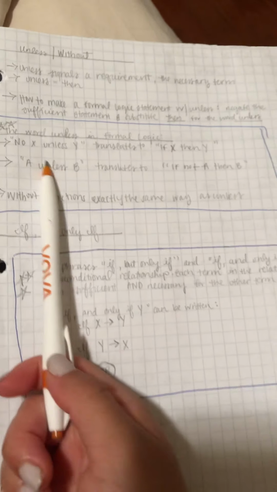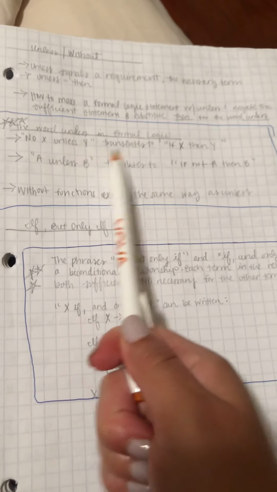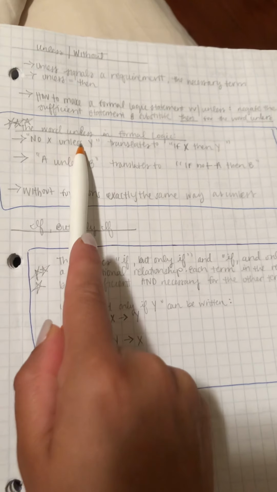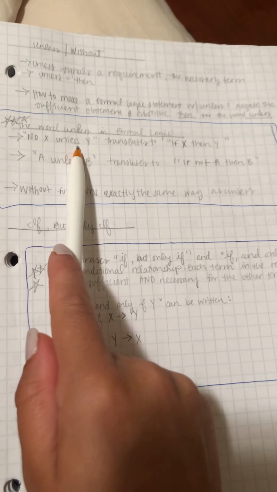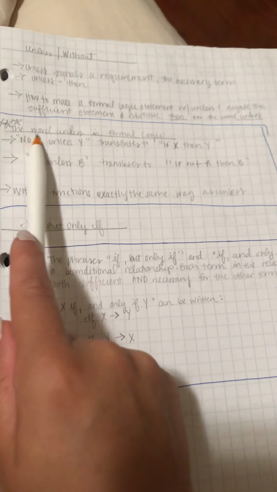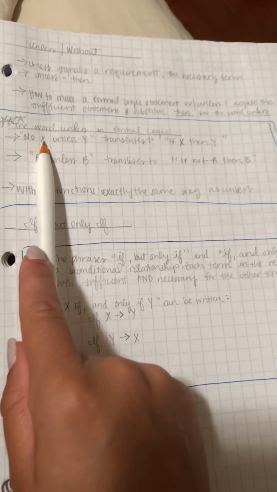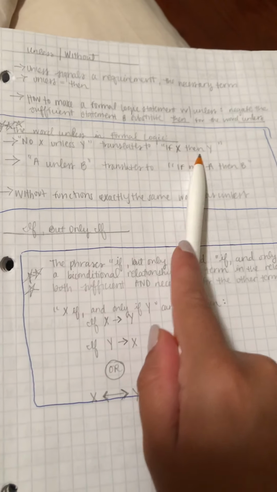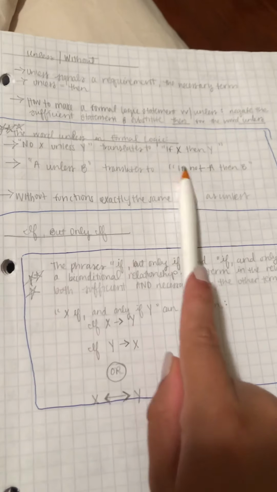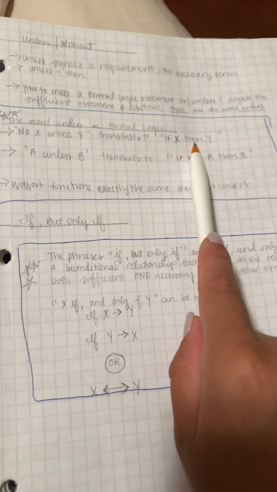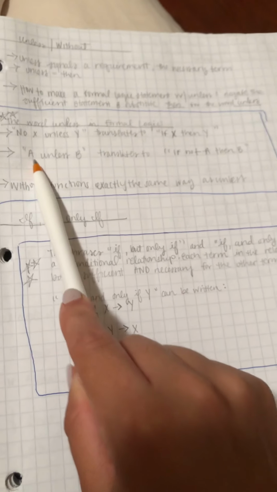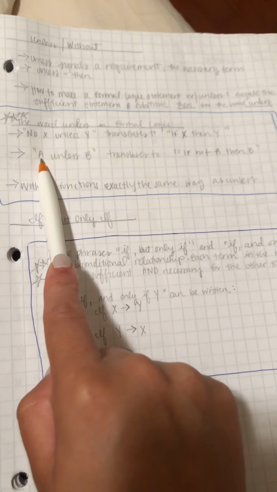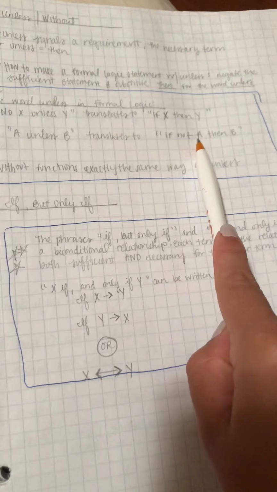Here's an example. No X unless Y translates to if X then Y. What they did was negate the sufficient term, which is no X, and substitute then for unless. Negating no X means yes X: if X, then Y. In the second example, A unless B, you negate the first term and change unless to then. So if not A, then B.